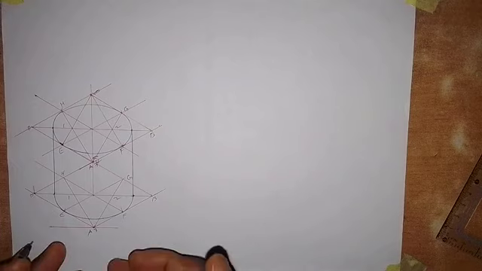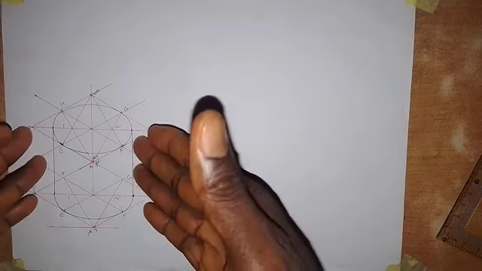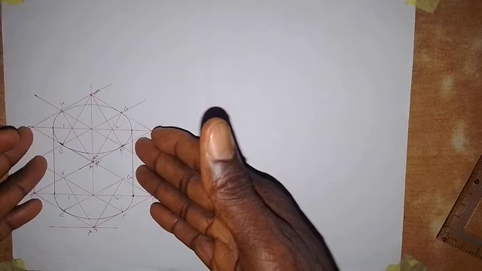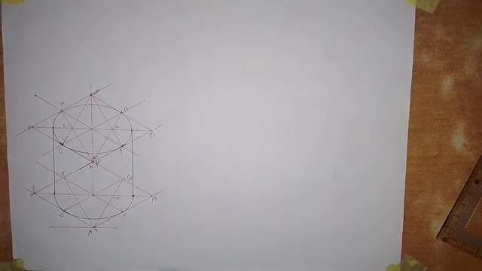So if we have a solid object down here, we can build an isometric circle like this on the top face of that object. Now let's meet on the video for the one on the left face, then we have another video for the one on the right face. Thank you.